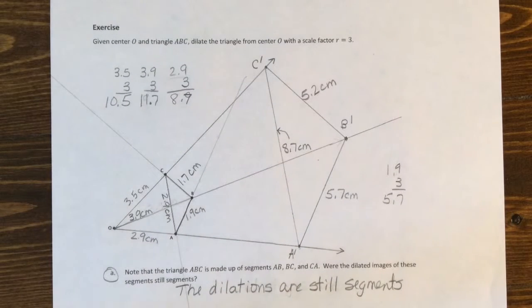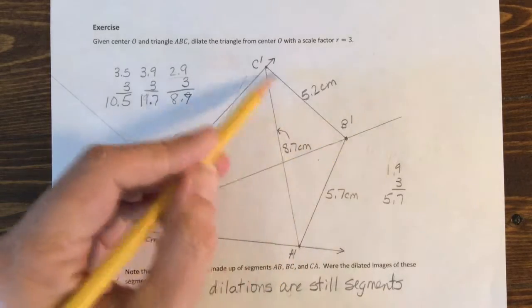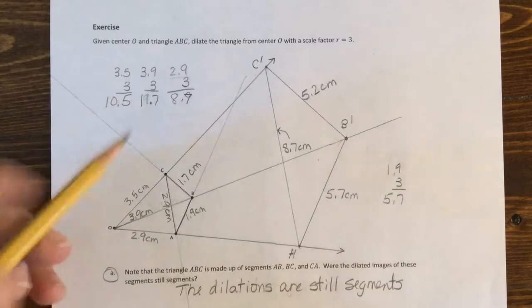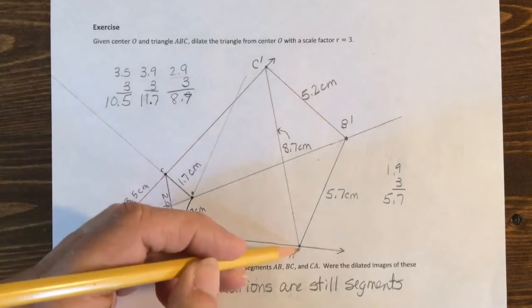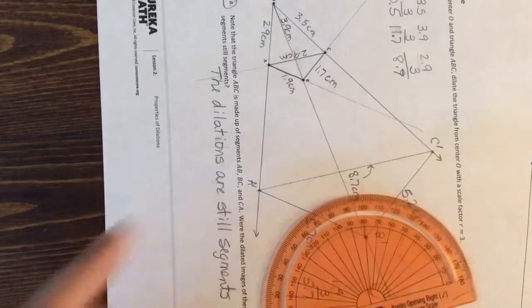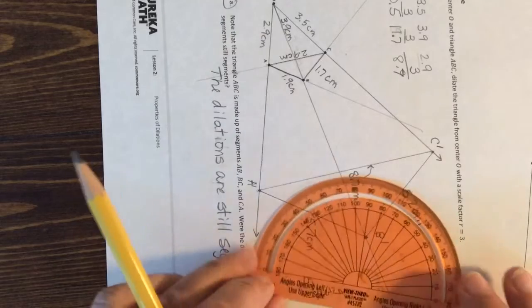Okay, so in parts D and E of this exercise, part D says we're going to be measuring angles, and part D says to measure angle ABC. So that would be this big obtuse angle right here. And this is ABC, and this is A prime, B prime, C prime. And so we're going to measure these angles, and I'm going to use my protractor.